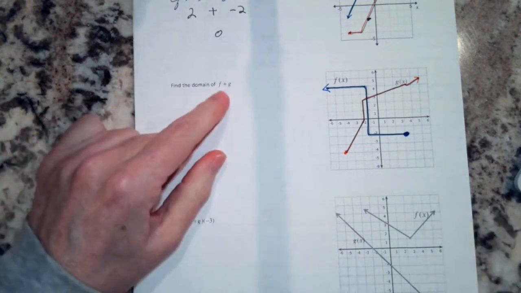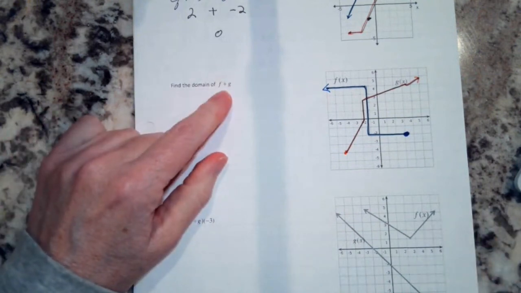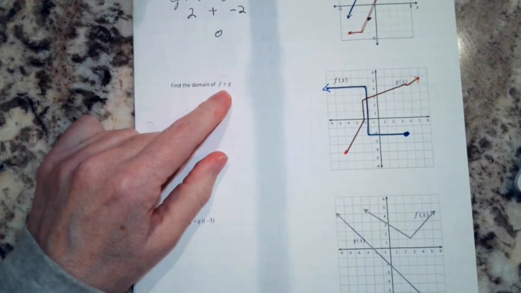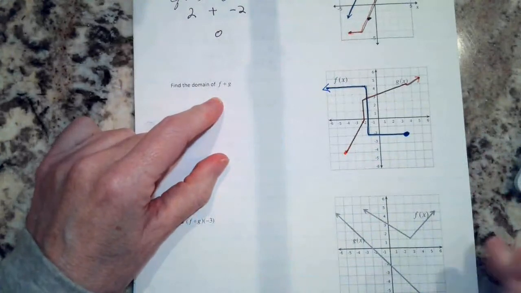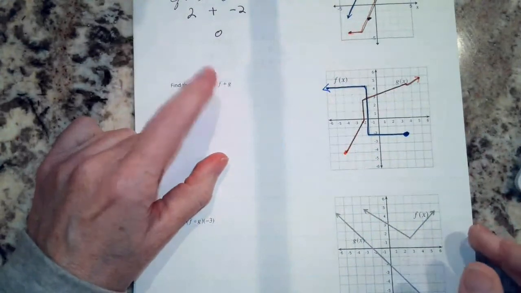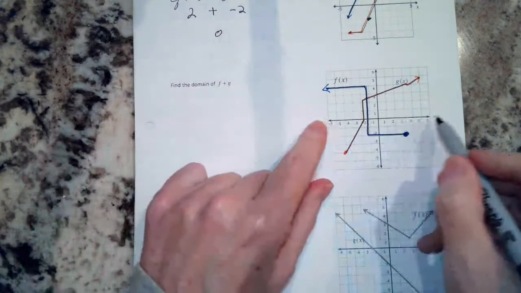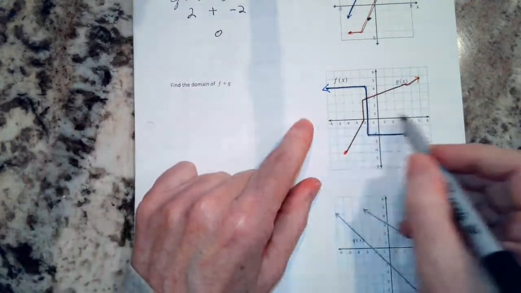Okay, we're finding the domain of f plus g. We're not finding the domain of f and then the domain of g, although we could do it that way, and I will show you that way. But what we want to do is look at it as a whole. We want to look at what is being used up on the x-axis as a whole of this one. So here's the x-axis.